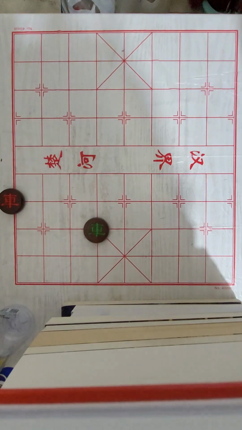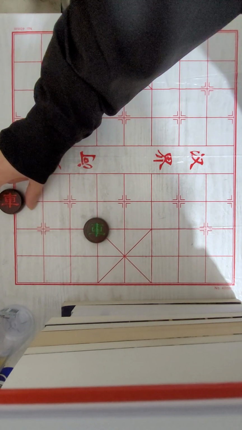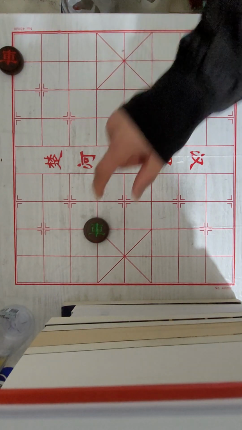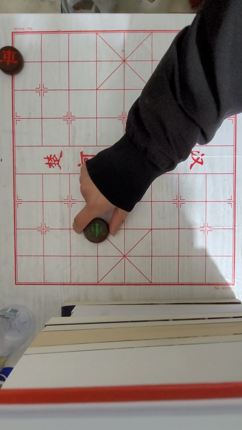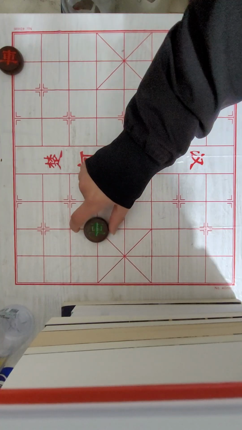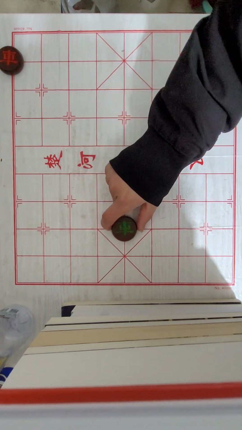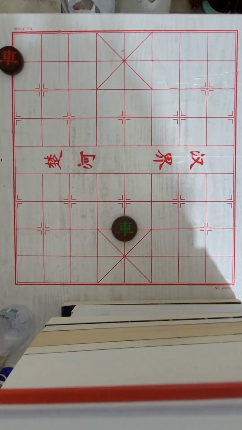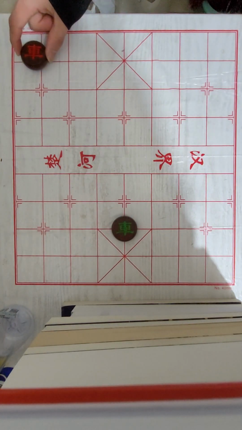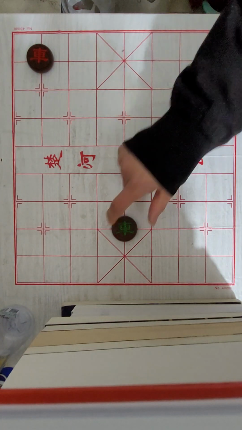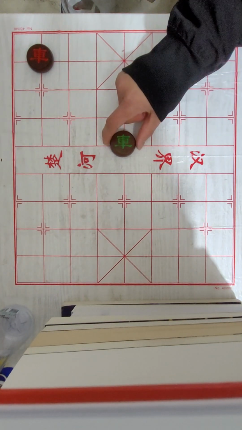Now it's the red one's turn. He moves to here, to this position. Now is the green one's turn. He moves to this position. He moves to this position. He moves to this position.